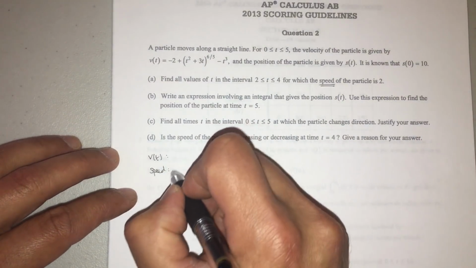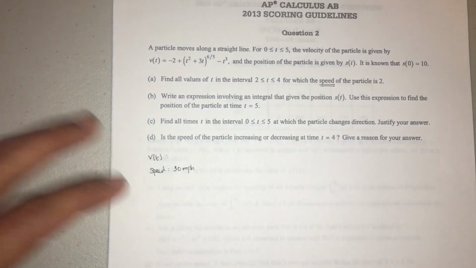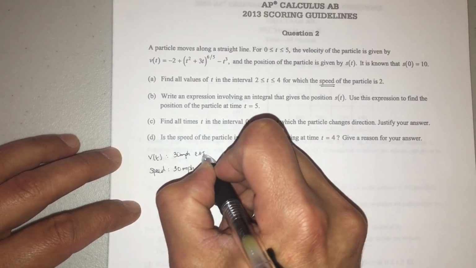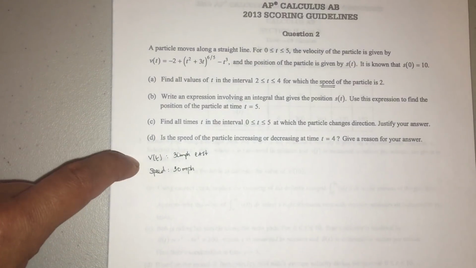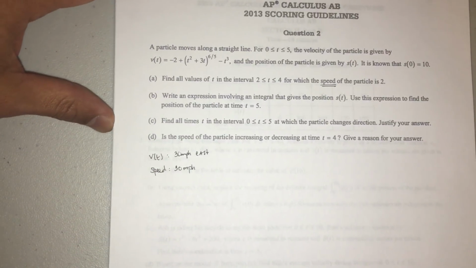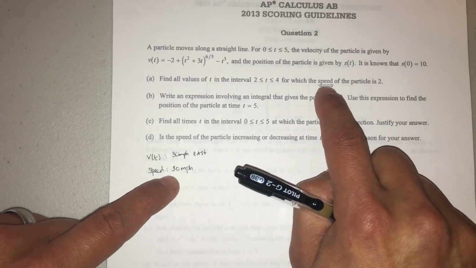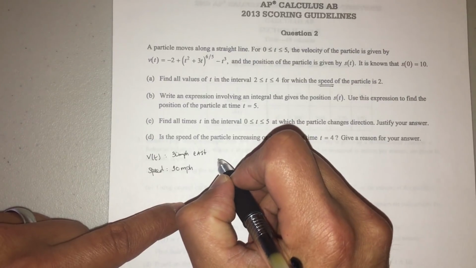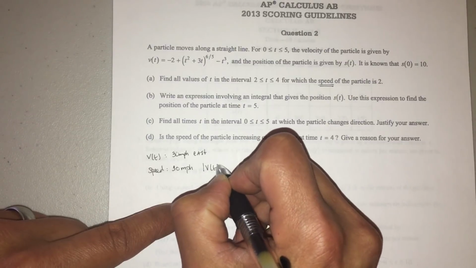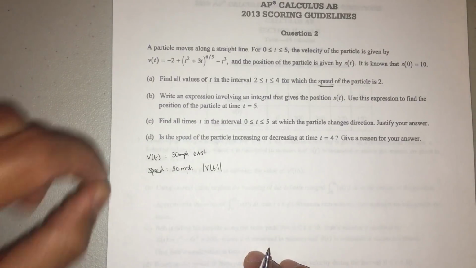Speed, I would say, is like driving a car 30 miles an hour. Velocity is saying you're driving 30 miles an hour due east. So velocity is directional, it's a vector. Speed is just what we call a scalar. It just tells you how fast you're going. Now speed is the absolute value of velocity, so you got to understand that. And this comes up over and over again.